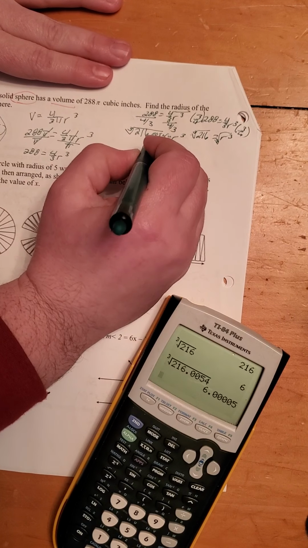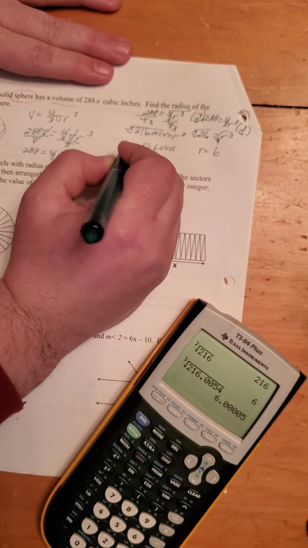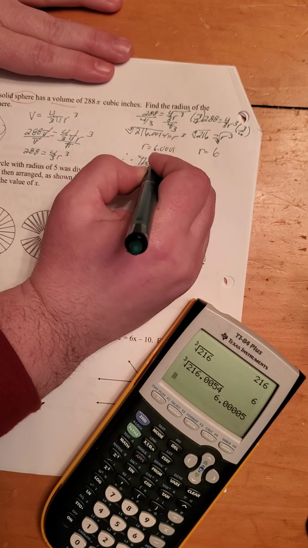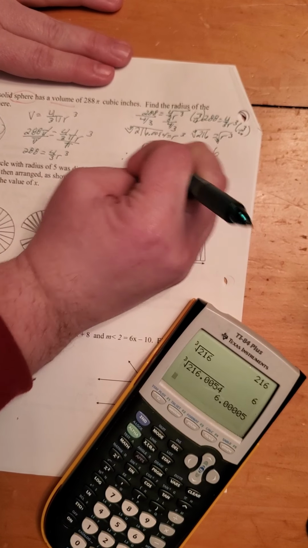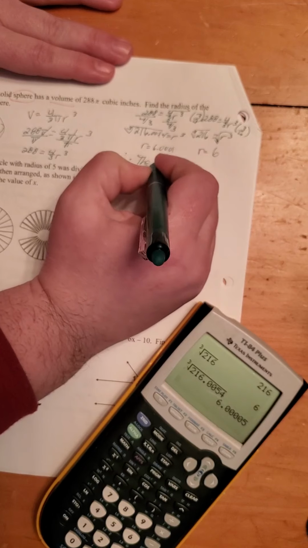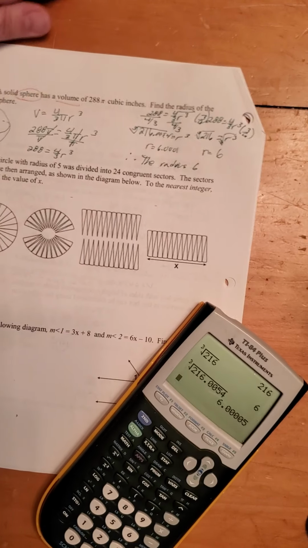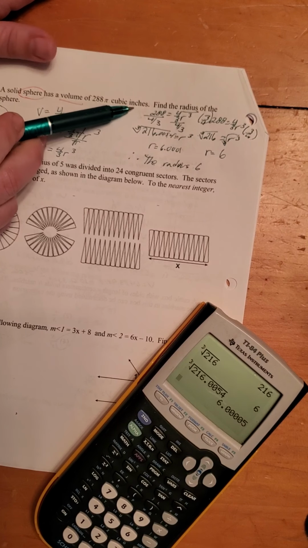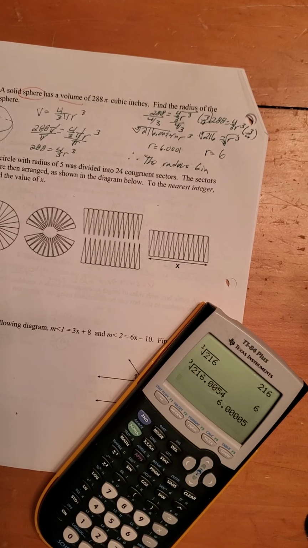Okay, so r equals 6.0001 or r equals 6, but therefore the volume, or not the volume, excuse me, the radius is 6. And we do have a unit. If we look up here, it says that the volume was cubic inches. So then one-dimensional would just be inches.